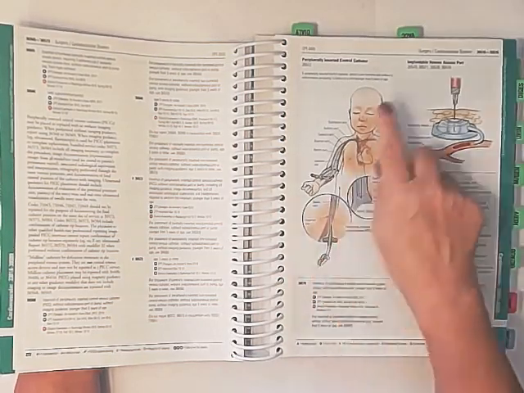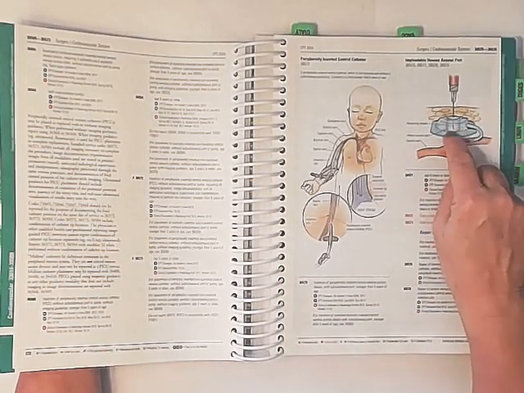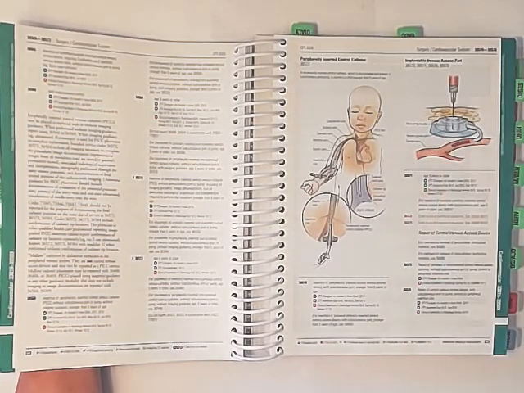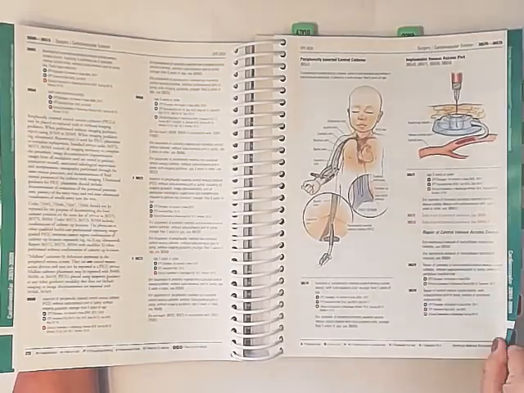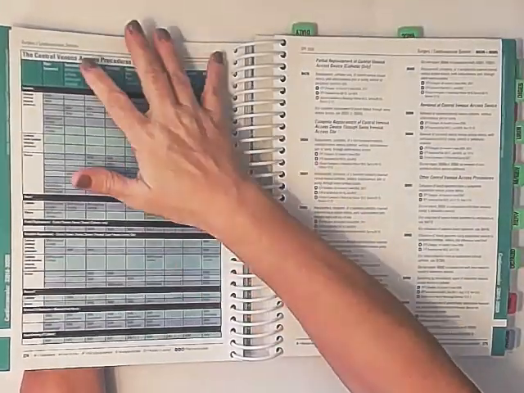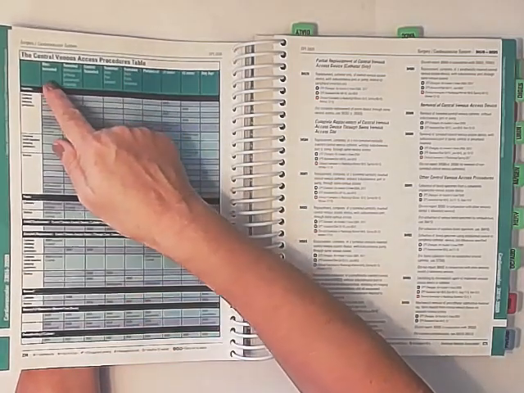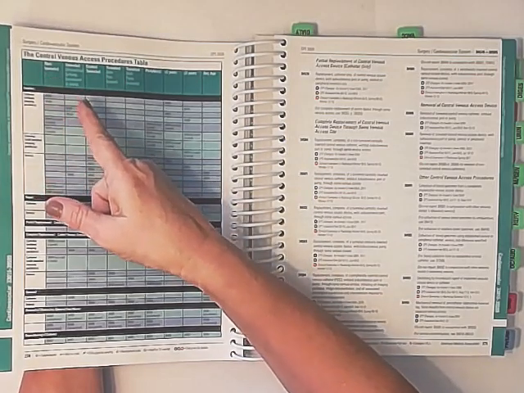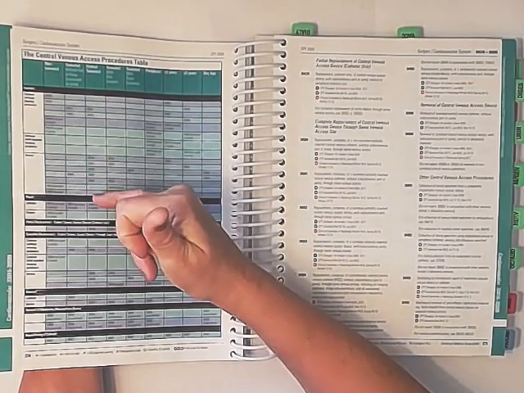This section has really good information about the different ports, like kids or family members you've seen that had little ports so they don't have to always stick you. This is a great table for this. As you can see, it helps divide it: your tunneled, your non-tunneled, your centrally inserted, your peripheral, your ages, with and without guidance.